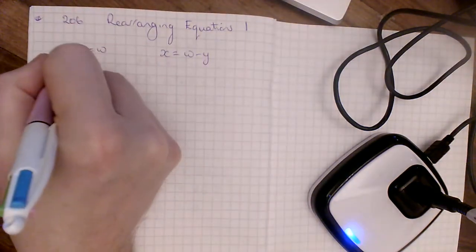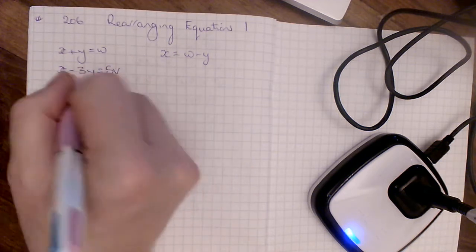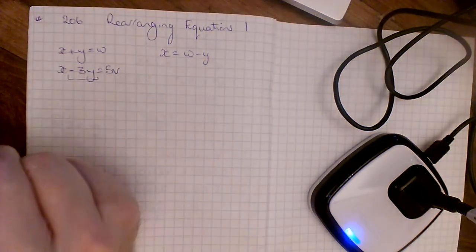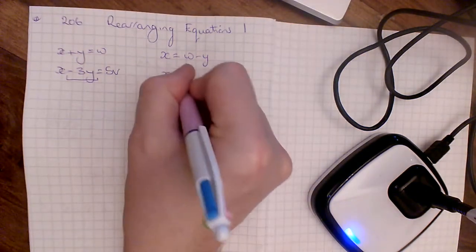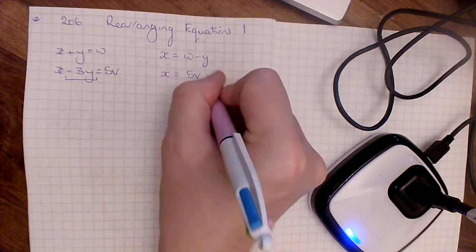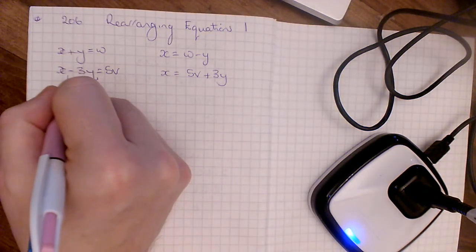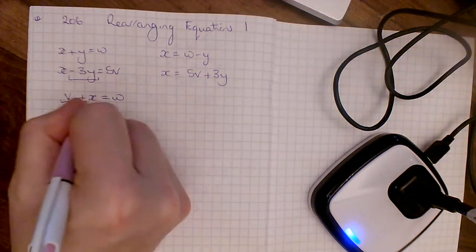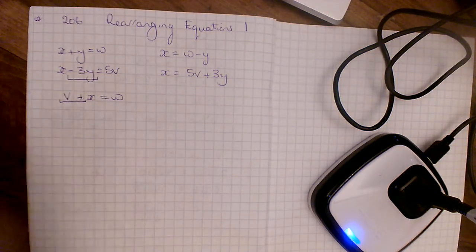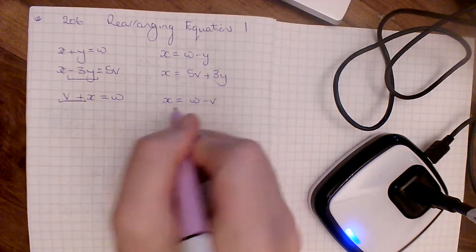Next one, I've got x minus 3y equals 5v. So I need to get rid of this minus 3y. I'll put it on the other side, it becomes plus 3y. So I get x equals 5v plus 3y. There's that one. Next one I've got is v plus x equals w. So I'm going to get rid of this plus v part. I'm just going to put it on the other side. It's going to become take away. So it's w take away v.